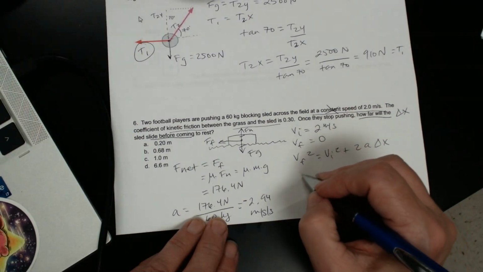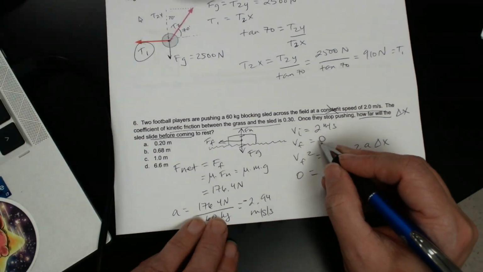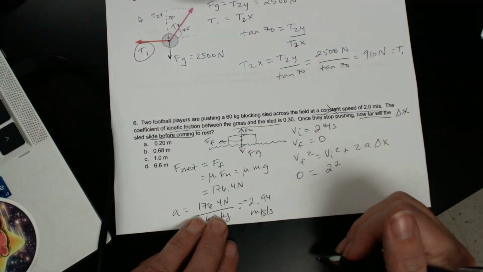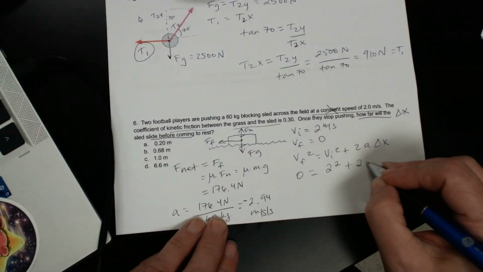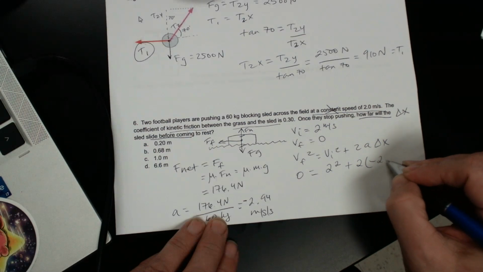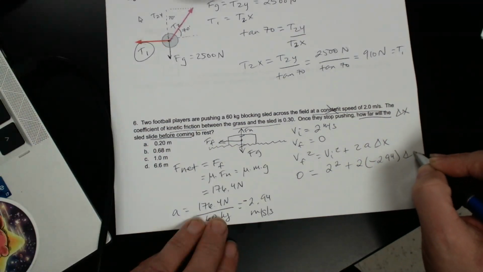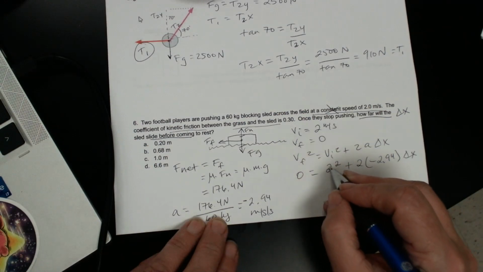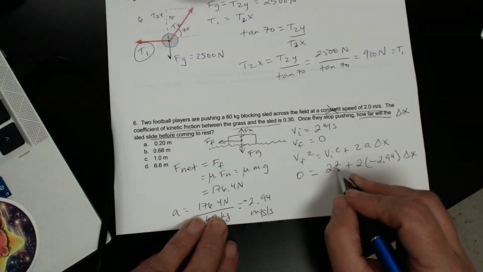I'm going to substitute values. I've got 0 for my final velocity. I've got 2, that's going to be squared for my initial velocity, plus 2 times a minus 2.94 times my displacement, which is what I'm solving for. Shift this over, this becomes 4 because that's 2 squared.